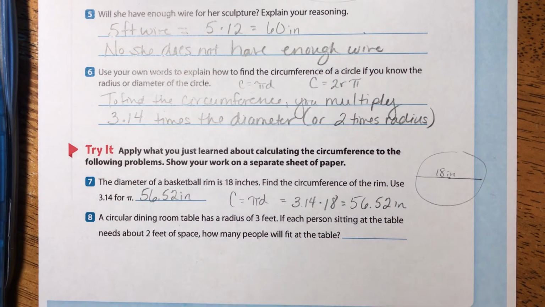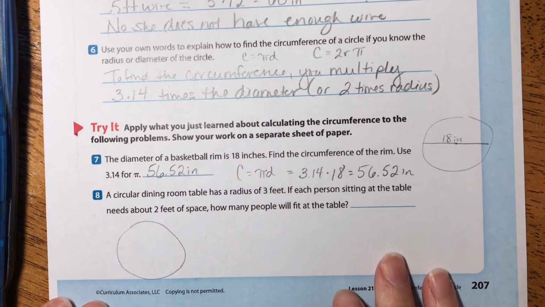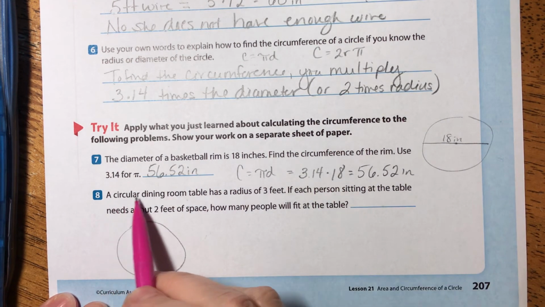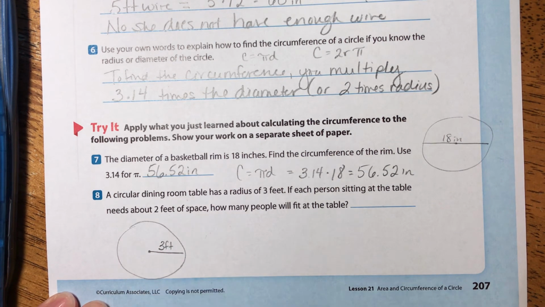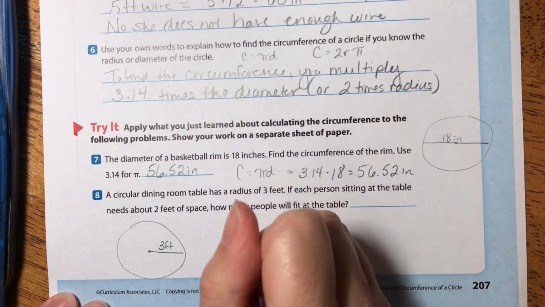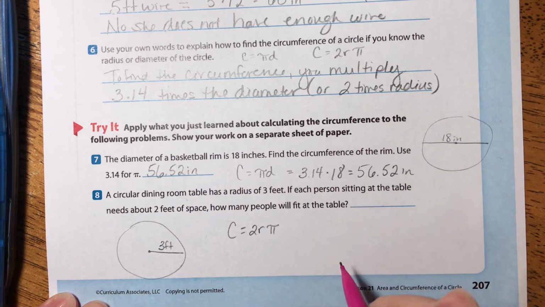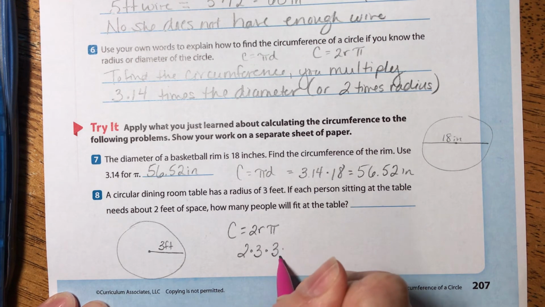All right, here we go again. A circular dining room table has a radius of 3 feet. If each person sitting at the table needs about 2 feet of space, how many people will fit at the table? All right, well, let's draw a picture. Oh, it's a little lumpy. Oh, well. Okay, let's see what I know about it. The radius is 3 feet. So from here to here is 3 feet. Okay, I'm going to find their circumference. So let's use the other formula. Circumference equals 2 times the radius times pi. So I'm going to do 2 times 3 feet times 3.14.